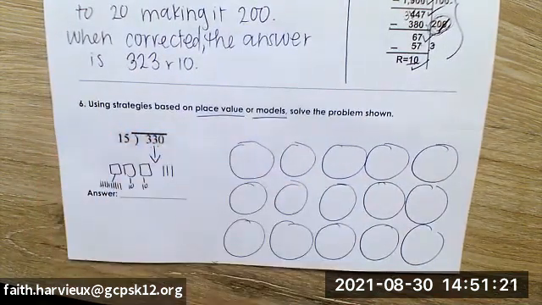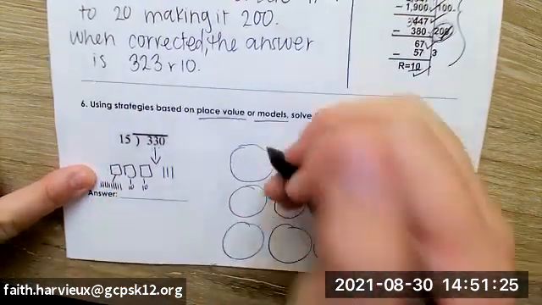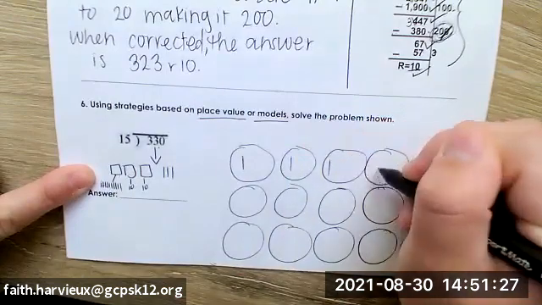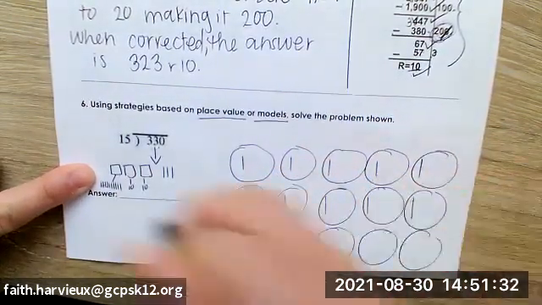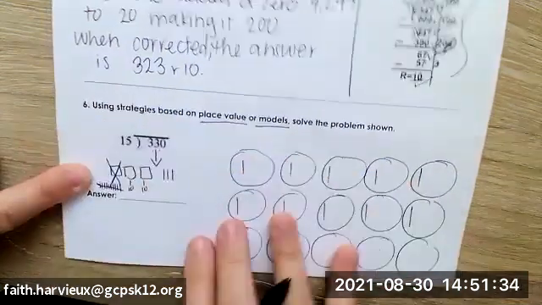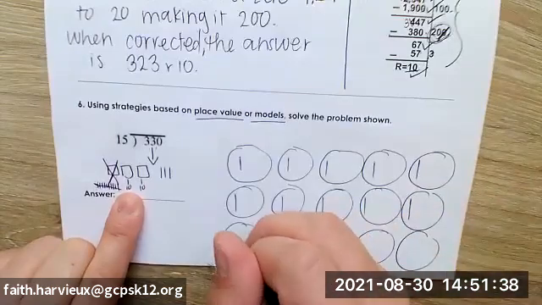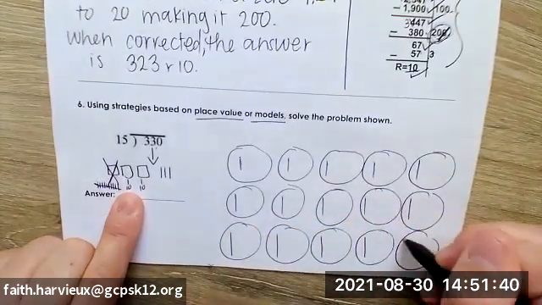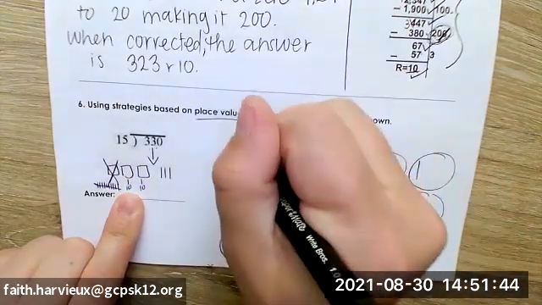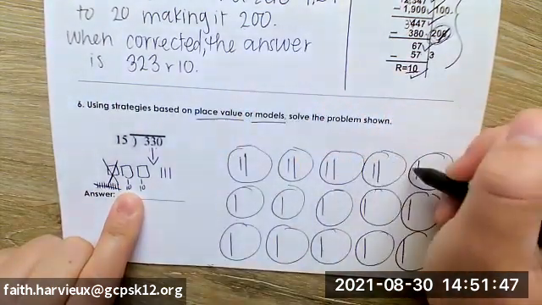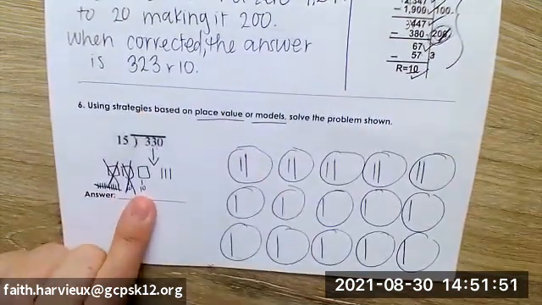Okay, so let's start with the first one. Let's put those into all of our spaces. 1, 2, 3, 4, 5, 6, 7, 8, 9, 10. Done. I need to do 10 tens of this. 1, 2, 3, 4, 5. Notice how I continued over here to make them even. 6, 7, 8, 9, 10. Done with that one. Let's take a look at this one.